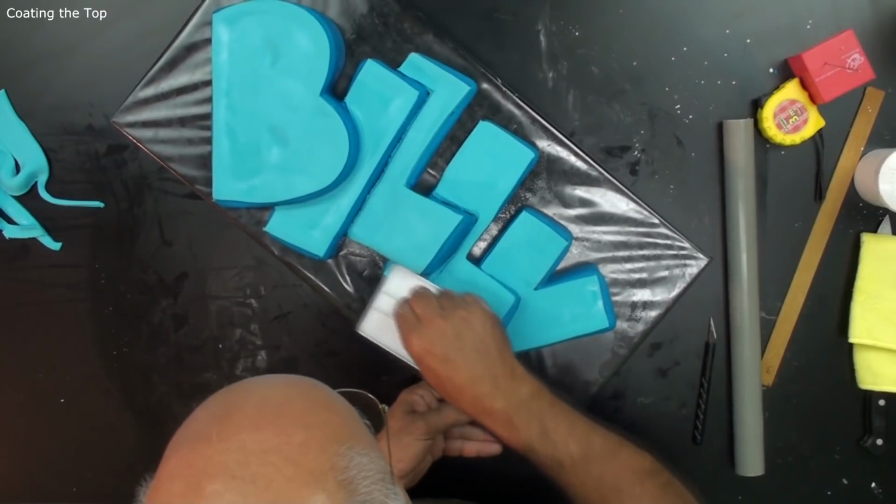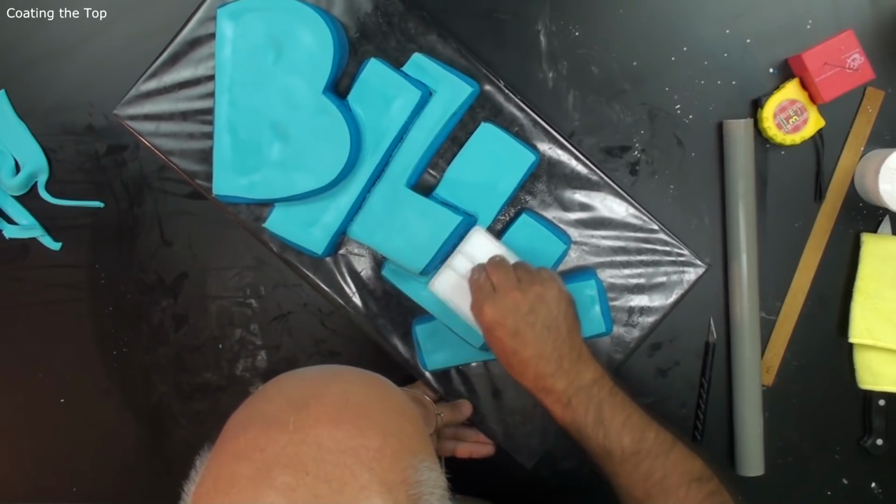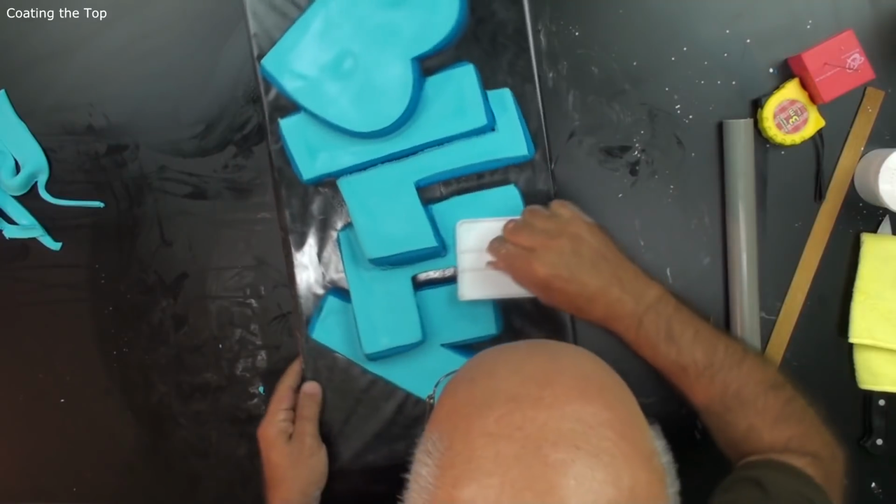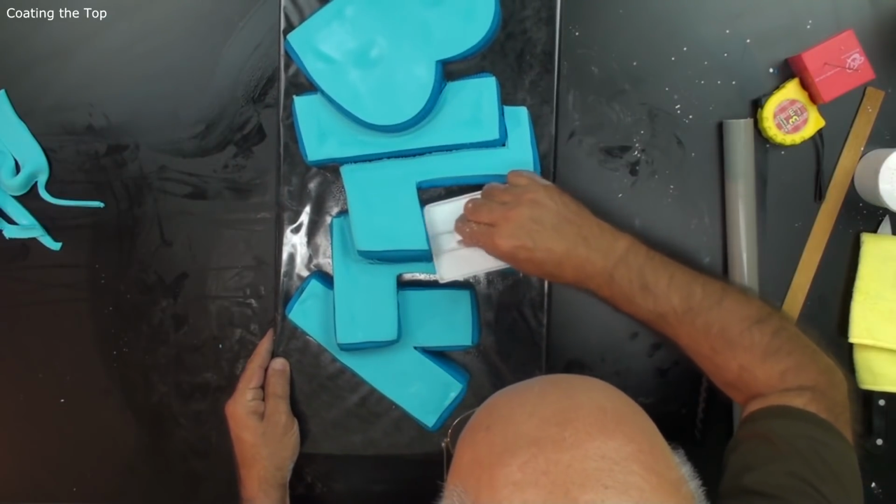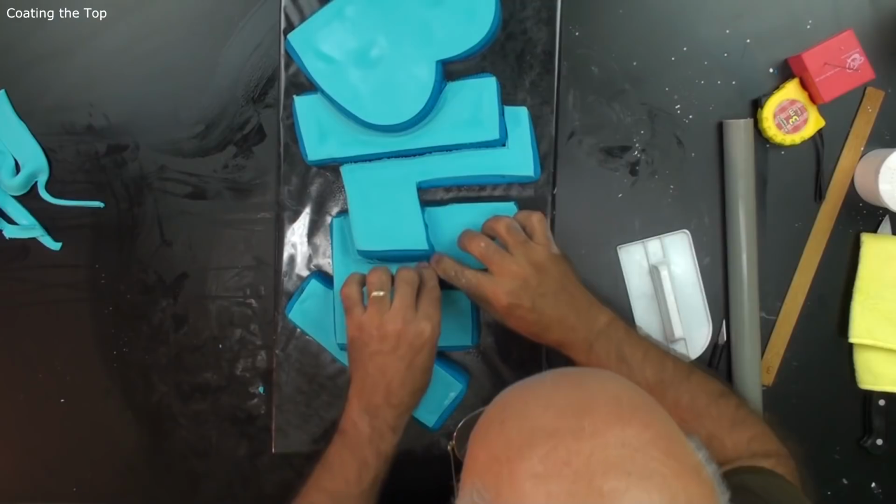This is good. This area a little bit too short, but I can still push it in a little bit like this.